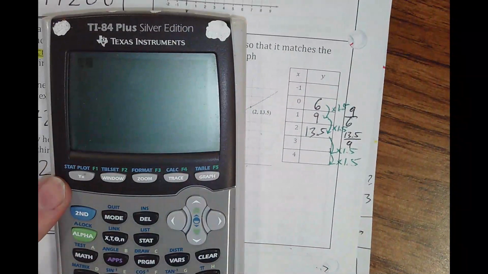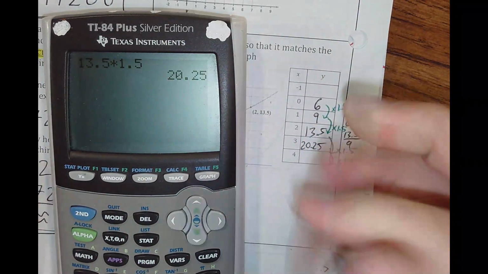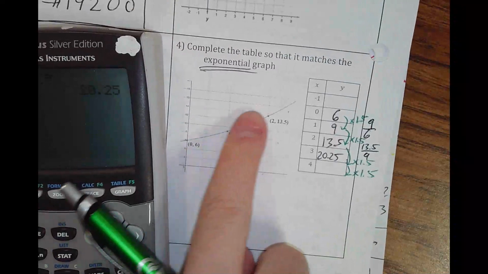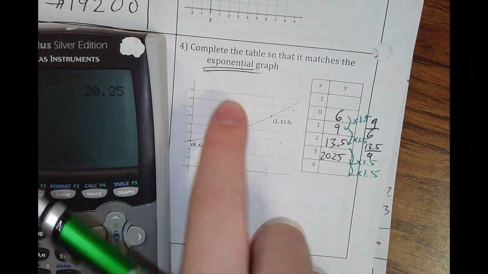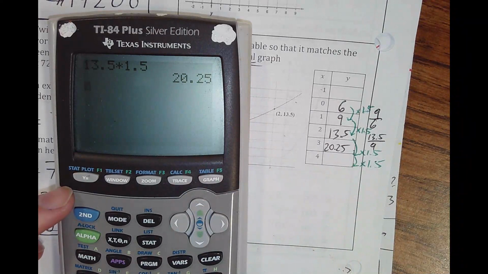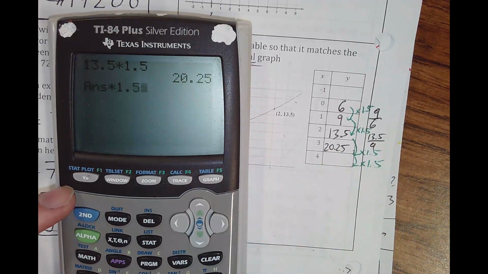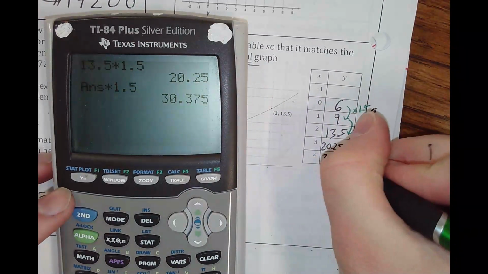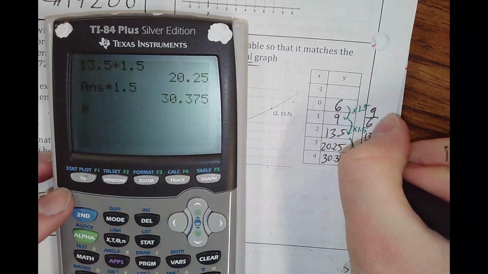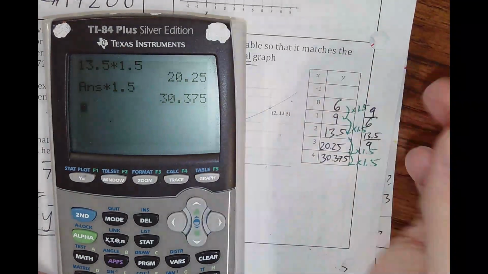So let's do that. 13.5 times 1.5. That's 20.25, which is a number that's not going to show up on our graph, right? The numbers won't fit. But that table's pretty important. Now, we need to multiply 20.25 times 1.5, giving us this answer here, 30.375.